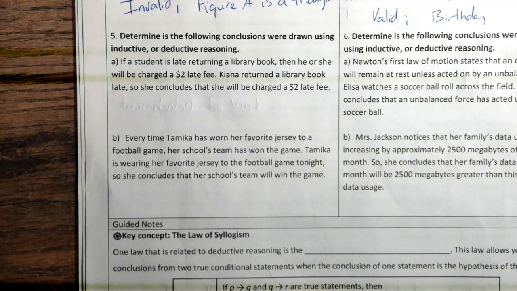Okay, and then inductive reasoning, let me find the definition. Wow, all the way back to the beginning of this packet. Inductive reasoning is the process of reaching a conclusion based on a pattern of examples. Okay, so now that we know what we're going to do.